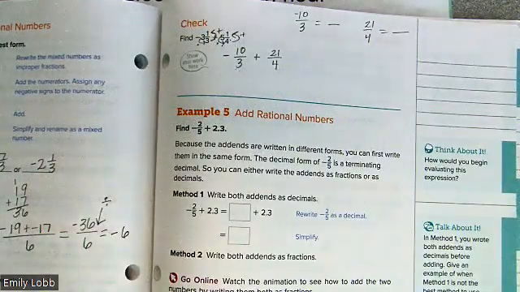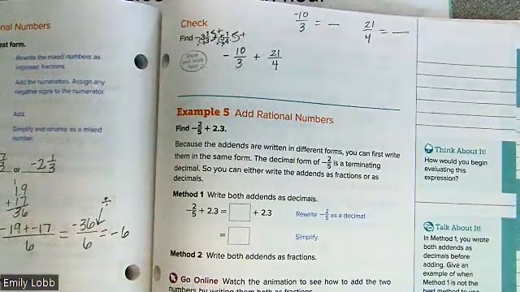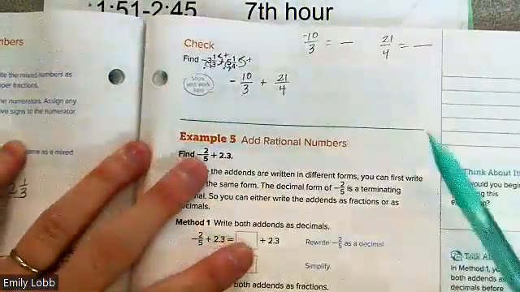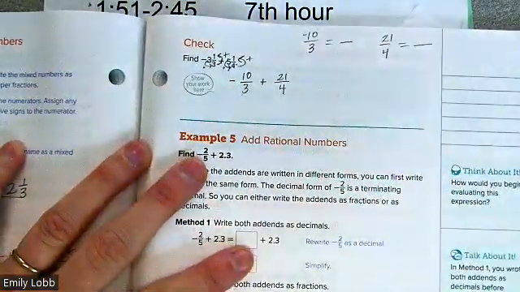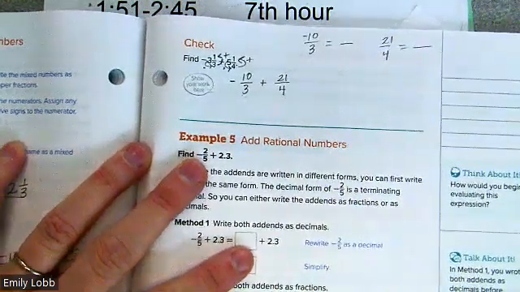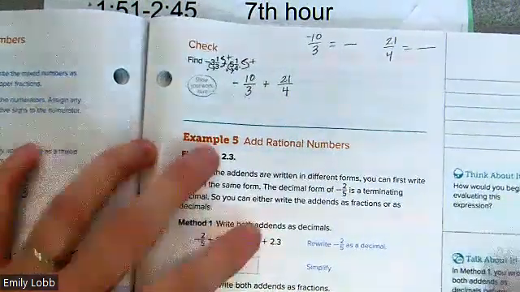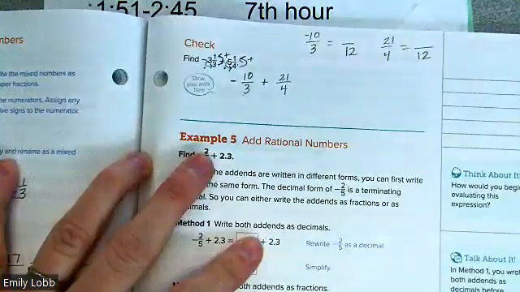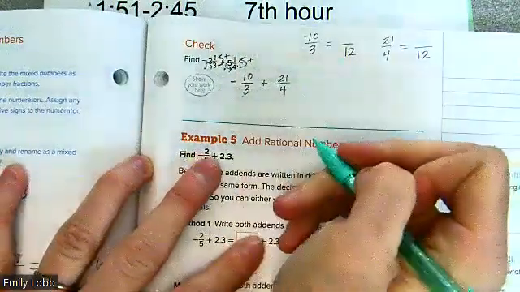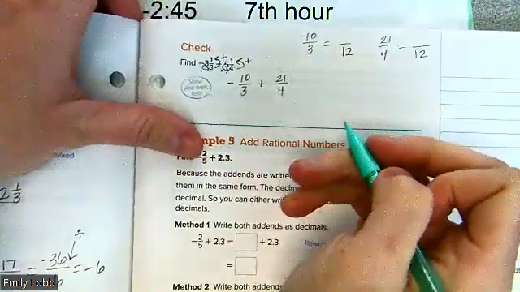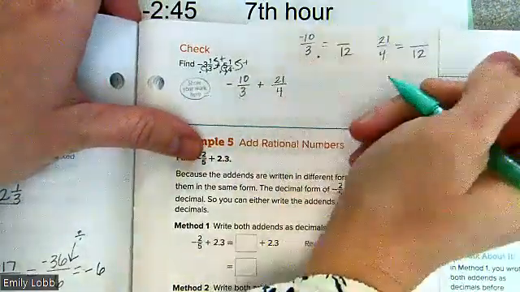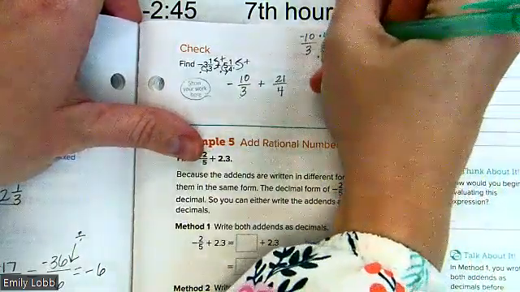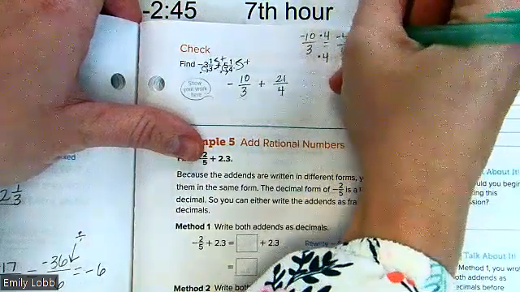Page 189. So we are going to go over yesterday's check. Hopefully you got that done. What did you use for your common denominator? 12. So you're changing these into equivalent fractions over 12. 3 times what is 12? 3 times 4. So what do we have to do to the negative 10? Times 4. So we've got negative 40.